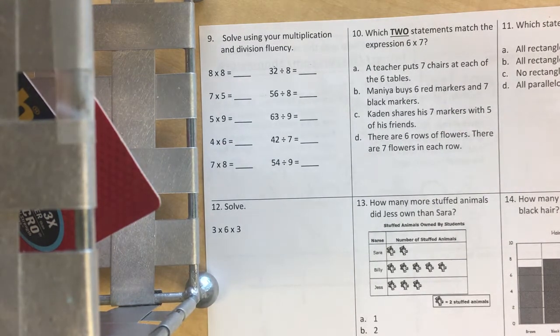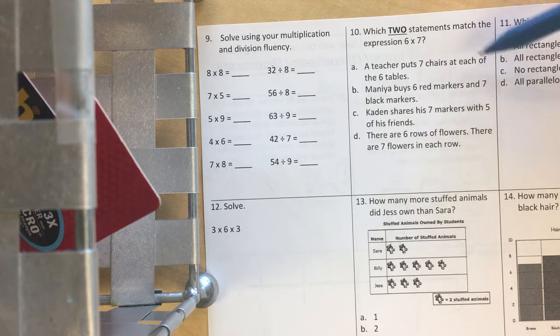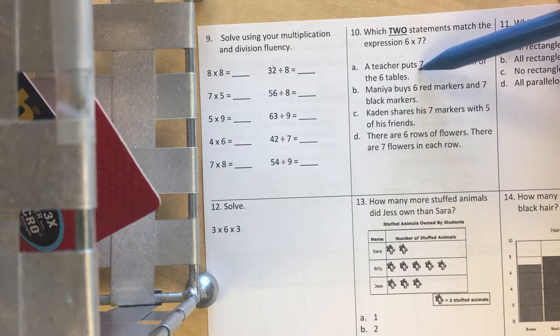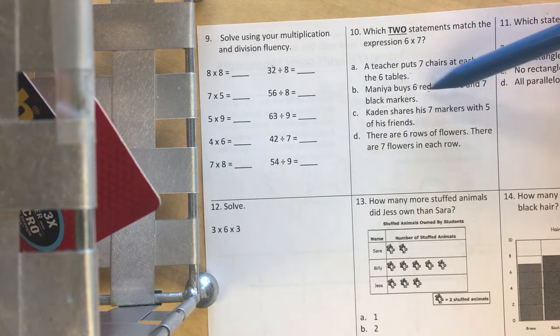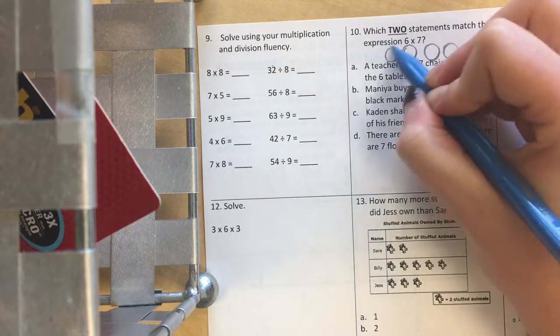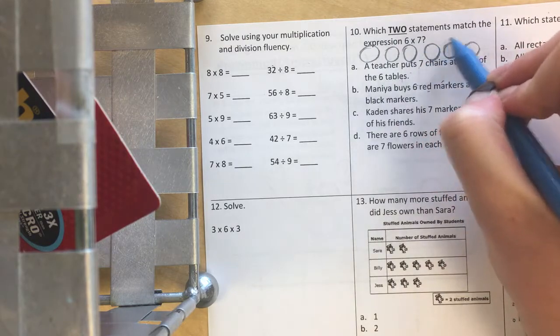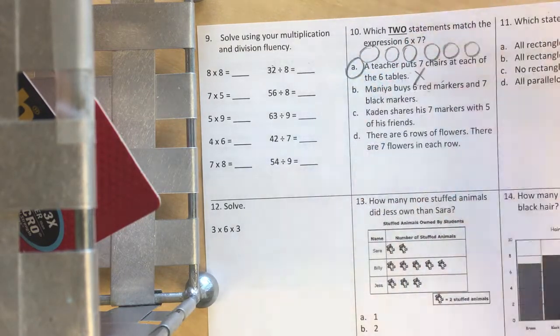For number 10, which 2 statements match the expression 6 times 7? A teacher put 7 chairs at each of the 6 tables. If I have 6 tables and I'm putting 7 chairs, that's going to be multiplication, because we're going to count the chairs around this table and around this table and around this table and around this table and around. That's repeated addition, so it's going to match multiplication.